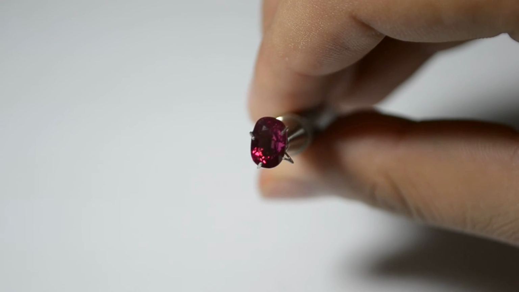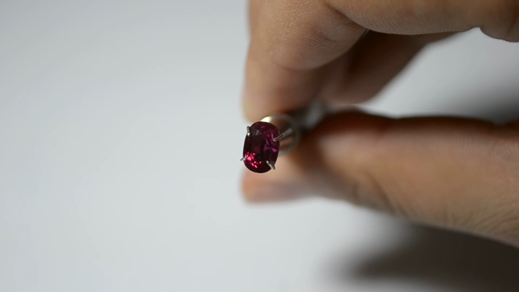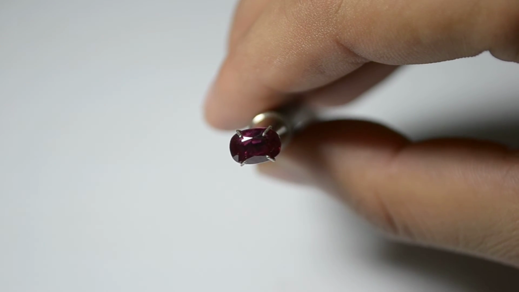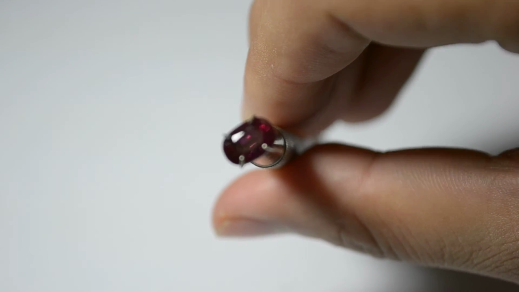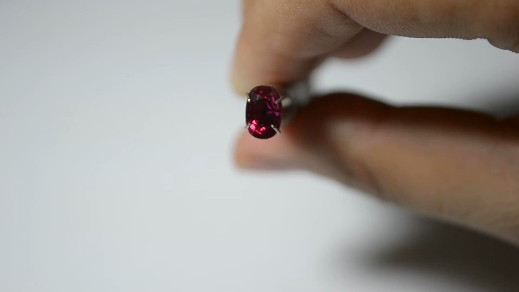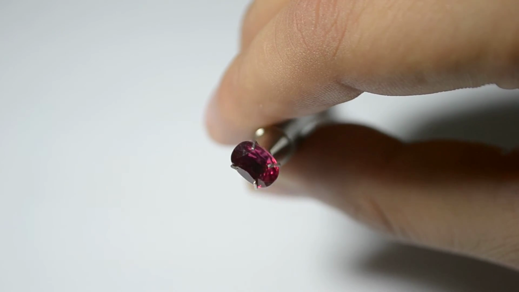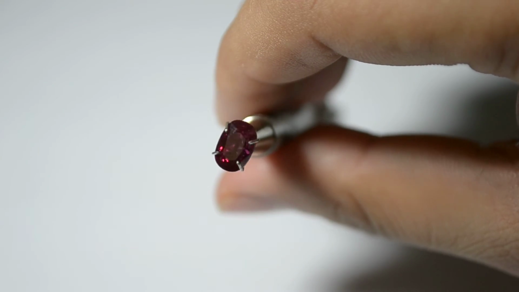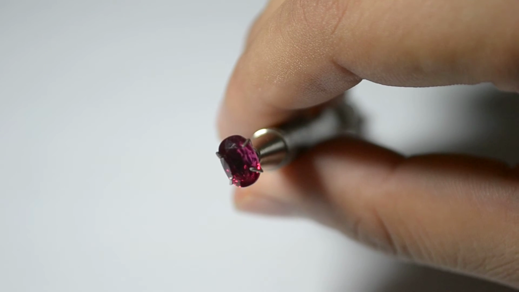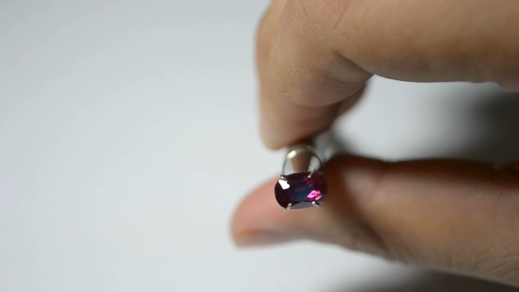The sixth ruby that we have for you is also a heated ruby. It is 2.27 carats and its value is approximately $3,500 per carat. The color is also pigeon blood and it is eye clean.